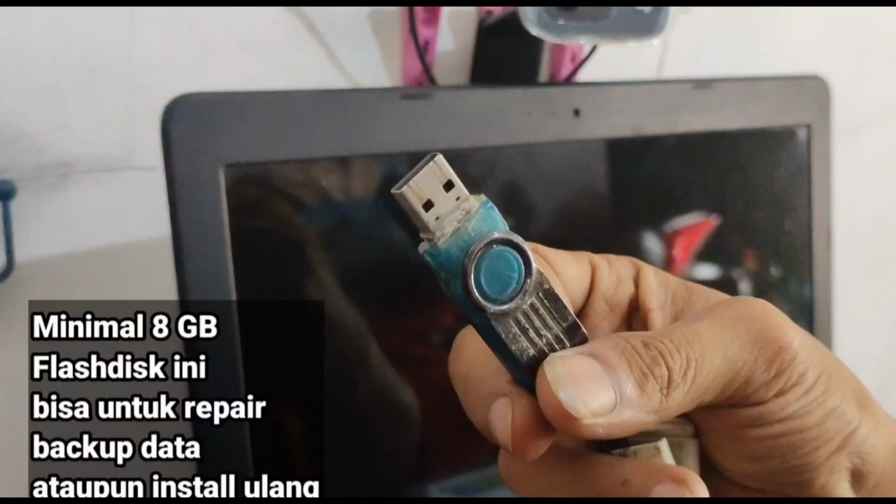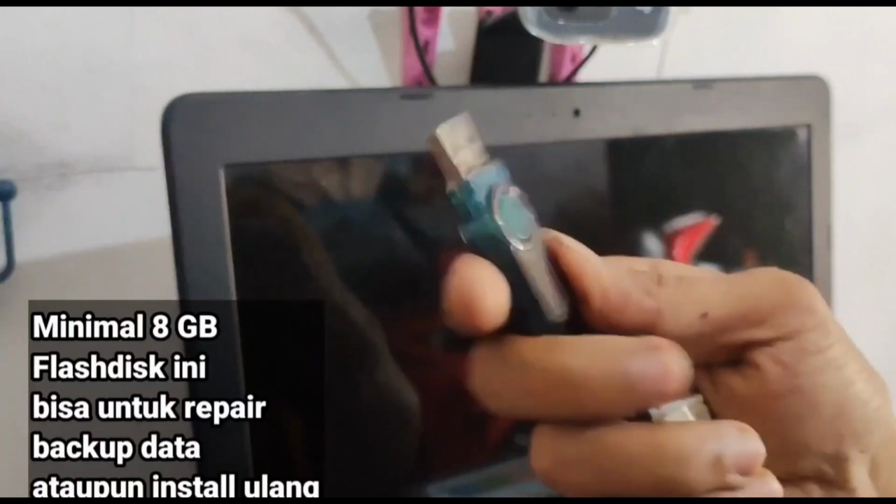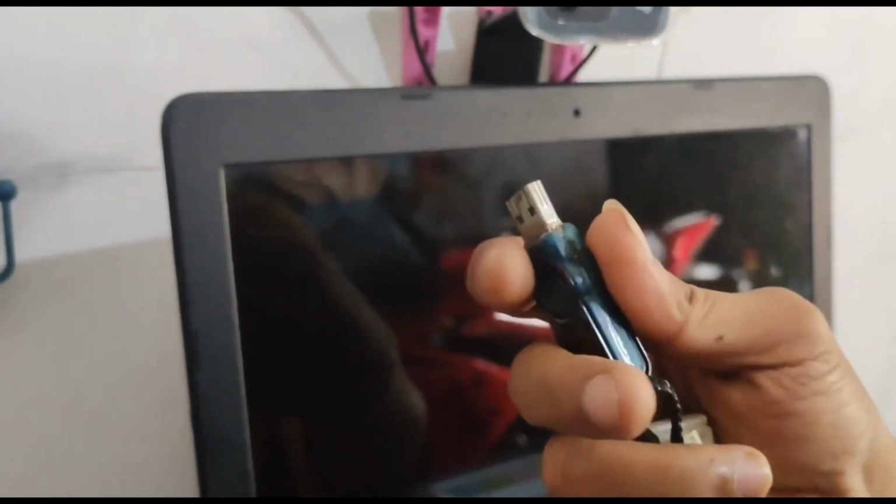As for how to make the bootable, friends have to use another laptop that is still healthy, or a computer, or go to an internet cafe to download and make the bootable, or borrow one from a friend first. I also give an example using another laptop that is still normal.